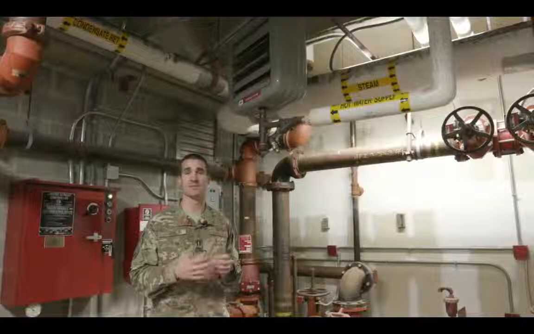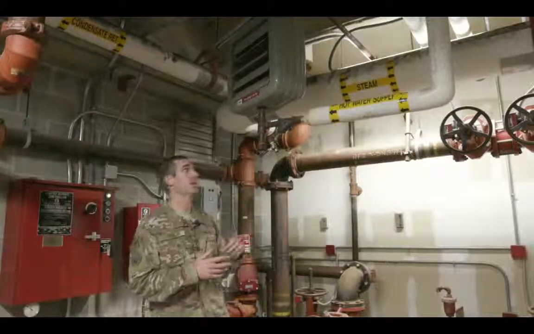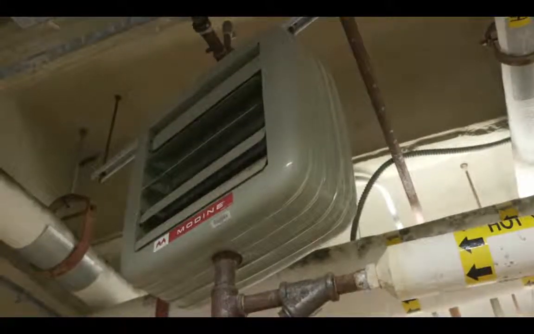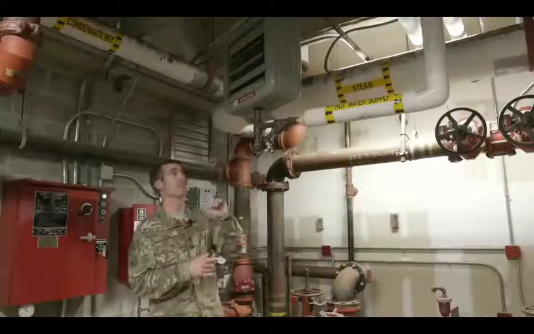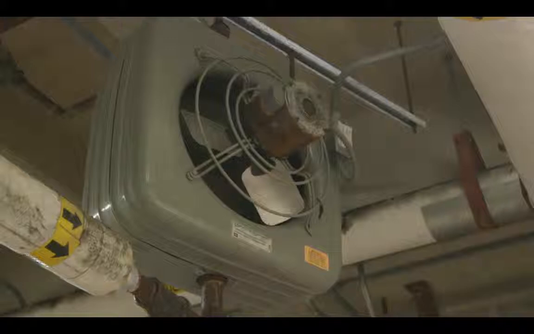Hey everyone, we're at another mechanical room here on the first floor of AFIT's Civil Engineer School. Here's another example of an auxiliary or terminal heating device. This is called a unit heater. Sometimes it's called a horizontal unit heater because the direction of airflow is horizontally across the coil inside of here. So in this device there's a hot water coil and there's also a fan.